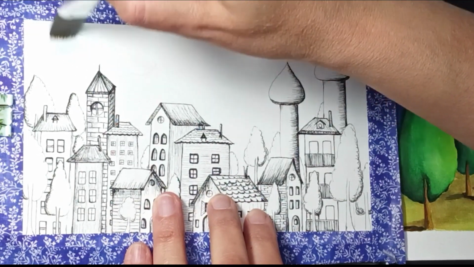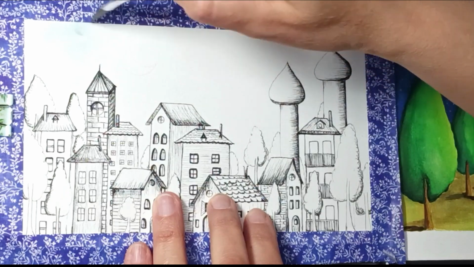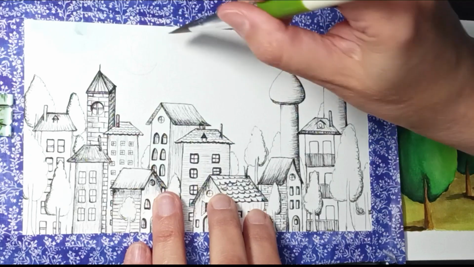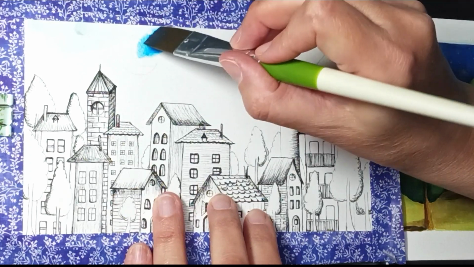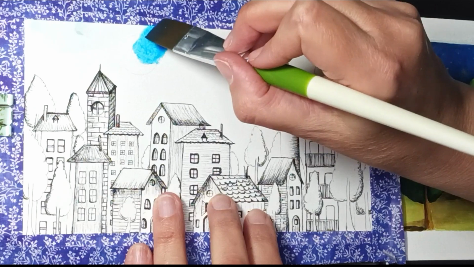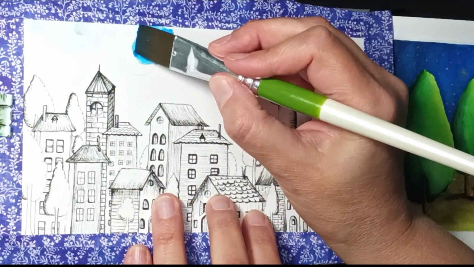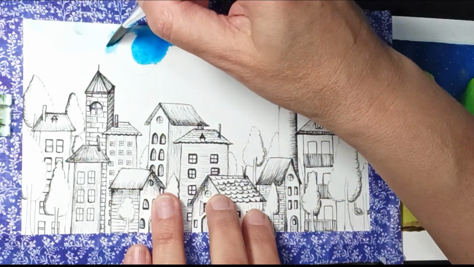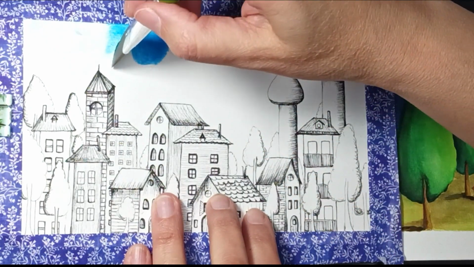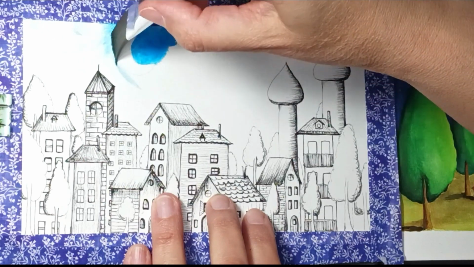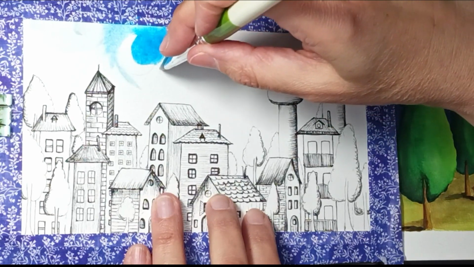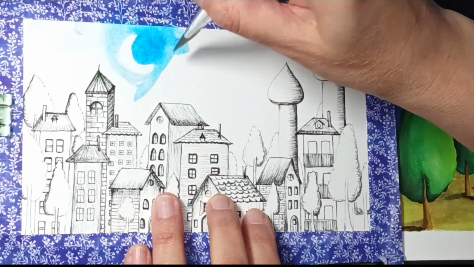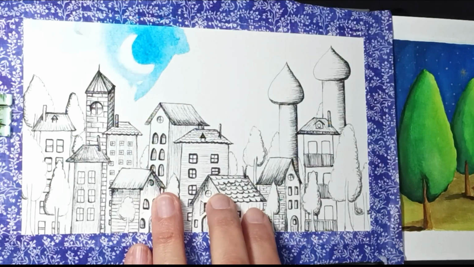So what you see me doing there now is adding just water. This is just plain water on the paper. And the reason why we do that is so that when we bring the actual color, like you see now, that blue, you can play a lot more with the paint, because you could apply the watercolor on dry paper.